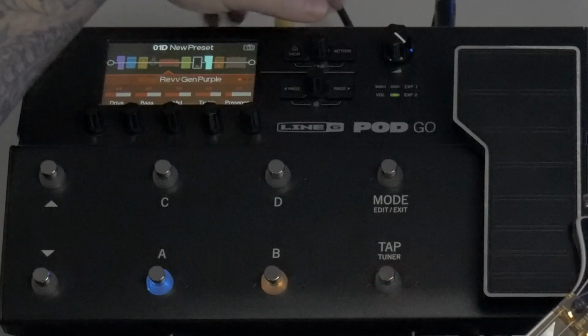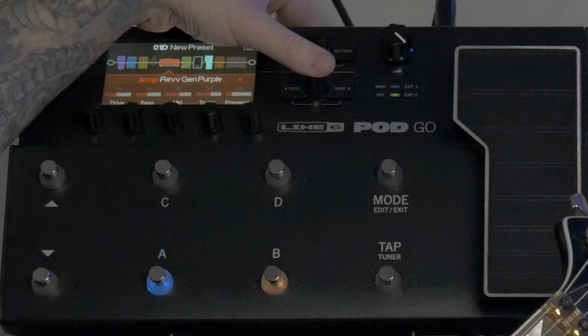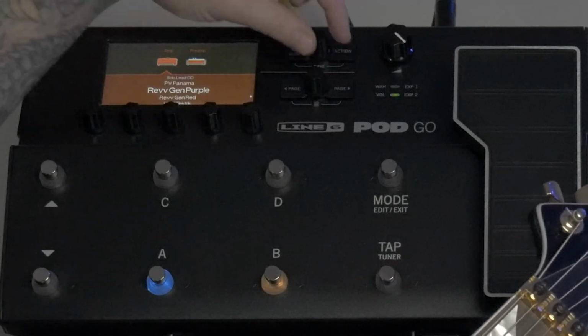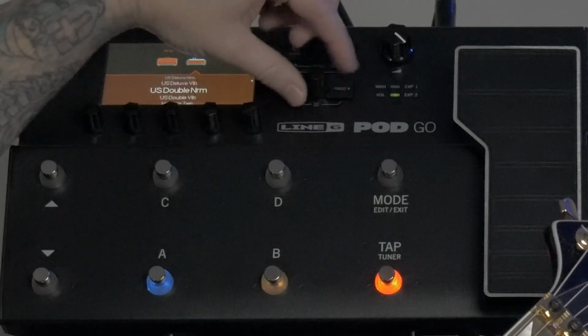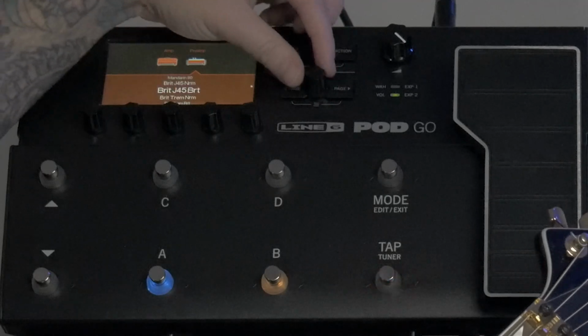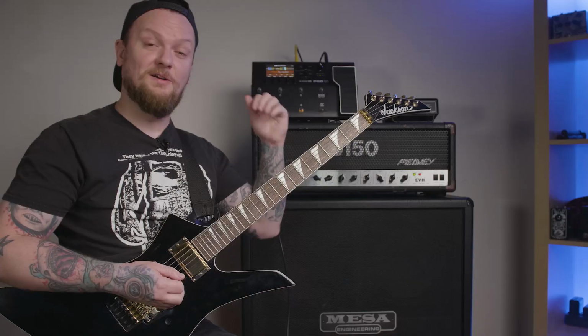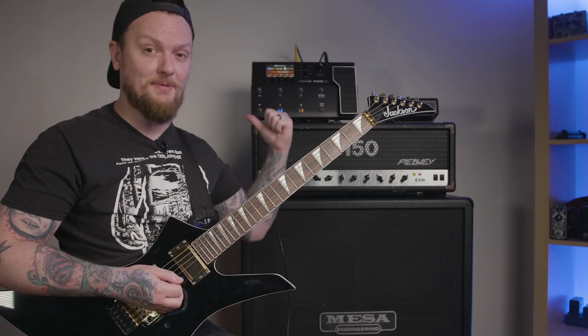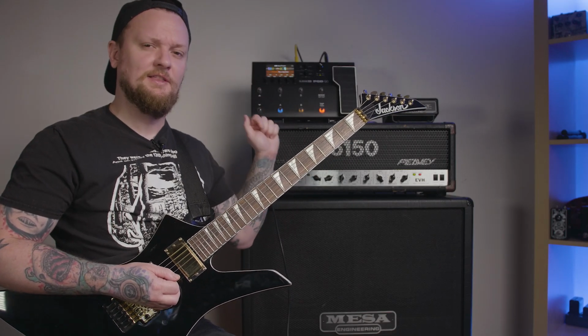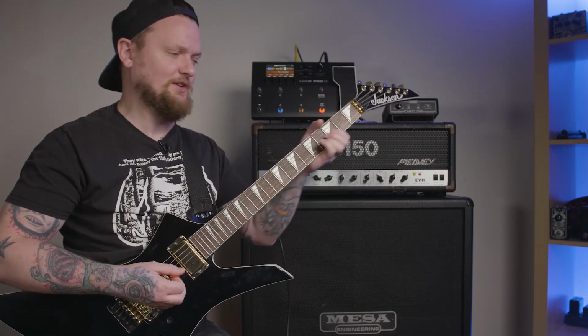inside the PodGo. And to do that inside the PodGo, what you do here is you go into the amp and you select the preamp mode. And we'll select the same amp from the preamp mode here. Okay, so here's the Rev preamp in the PodGo running directly into the effects loop return on my 5150.